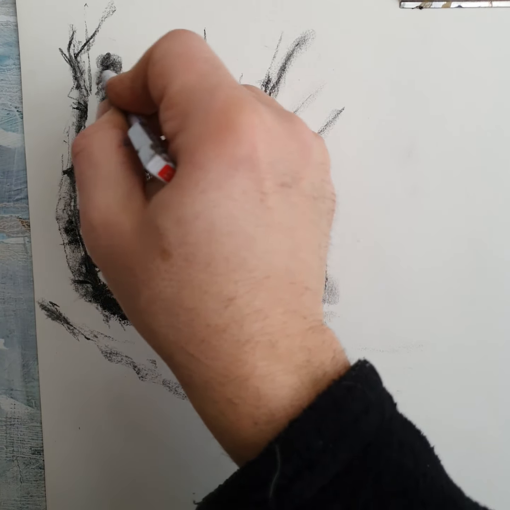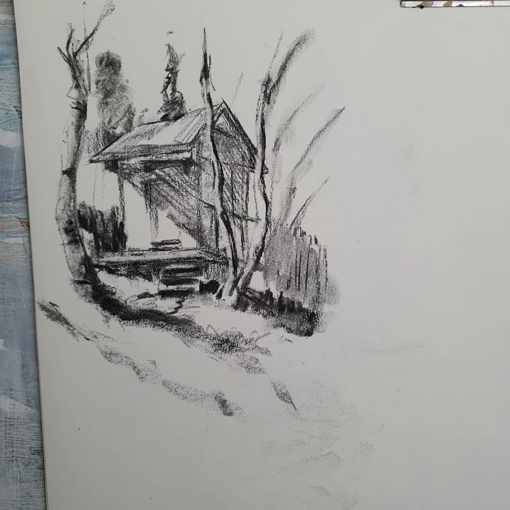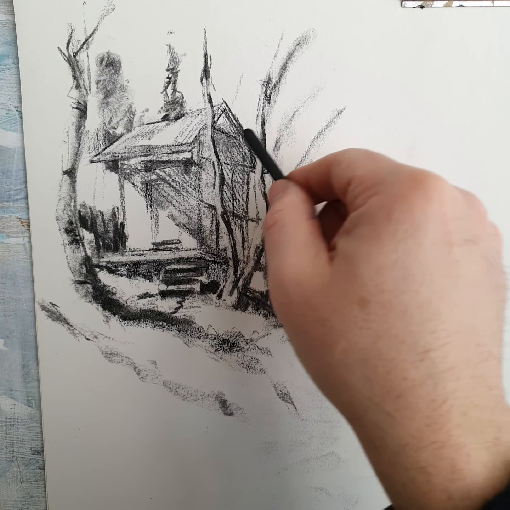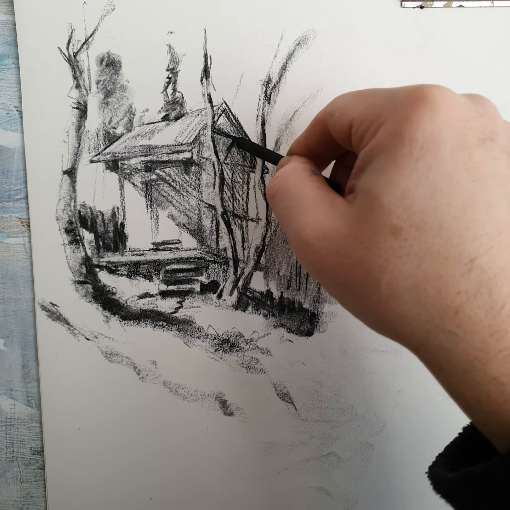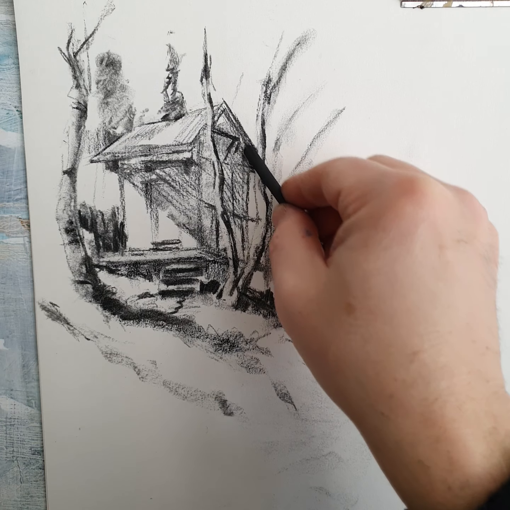So you can do this. Lifts there, and also get those darks a bit darker here, a bit more emphasized.